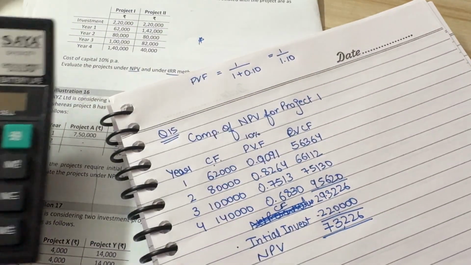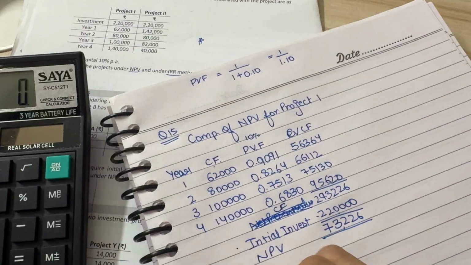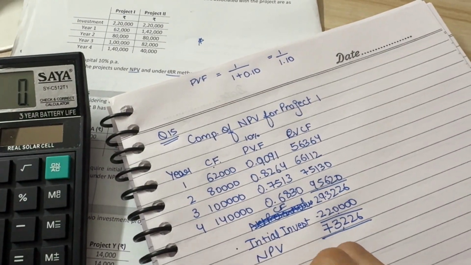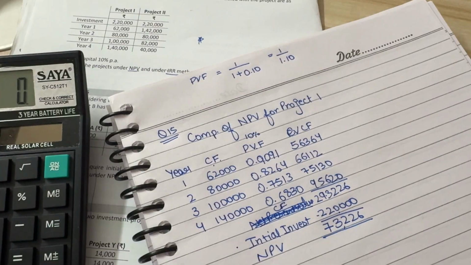Okay, now we have to calculate IRR. So how do we calculate IRR?